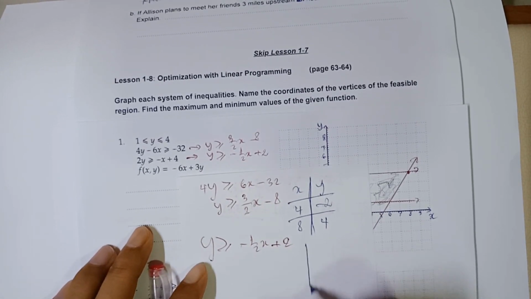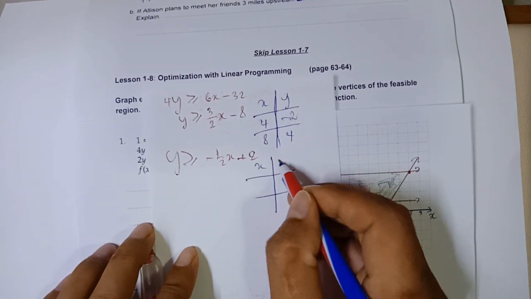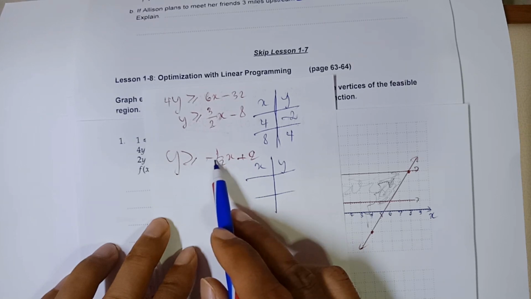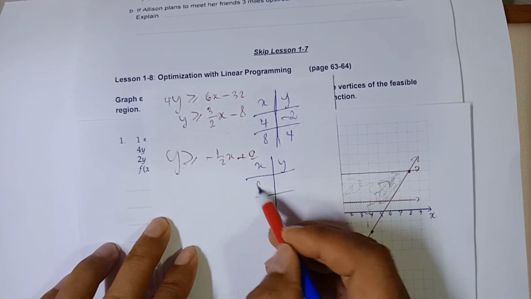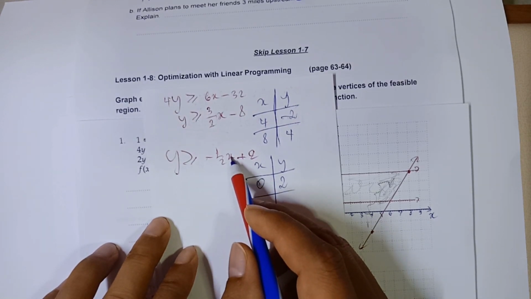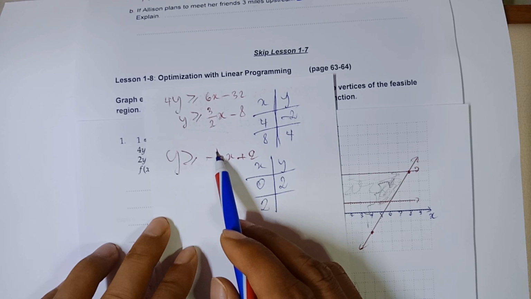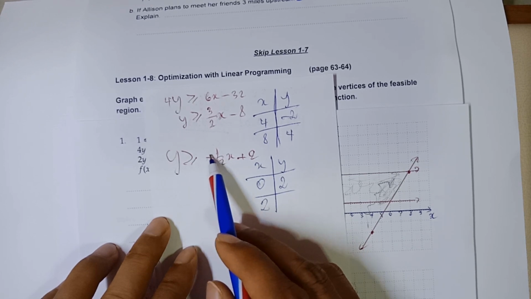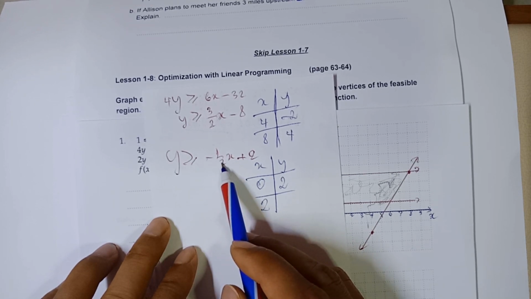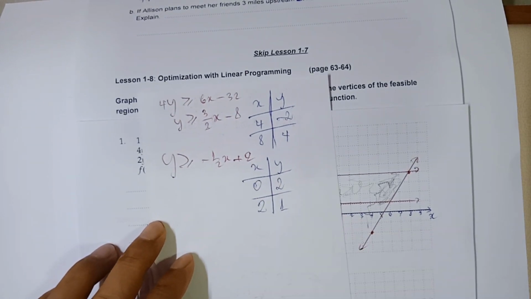Find table values of this equation, x and y. Now if x is 0, y is 2. When your x is 2, 2 times 1 is 2, negative 2 divided by 2 is negative 1, negative 1 plus 2, you get 1.